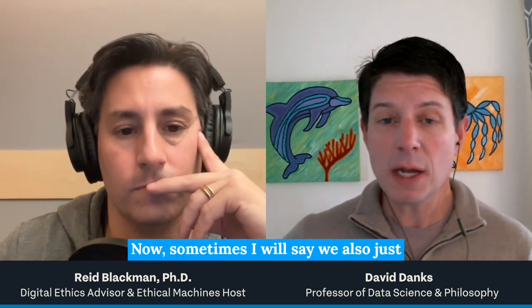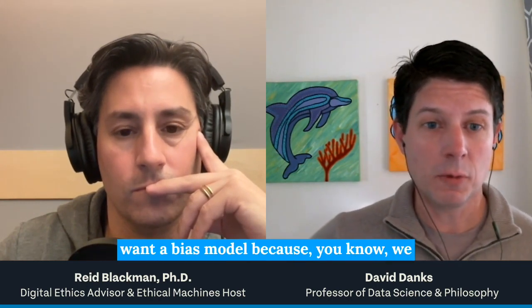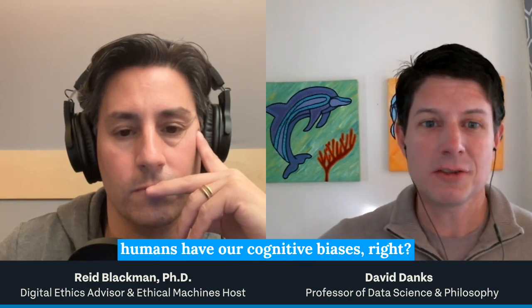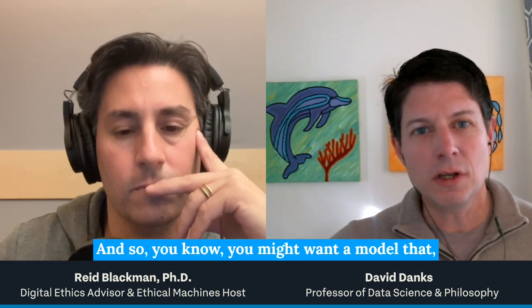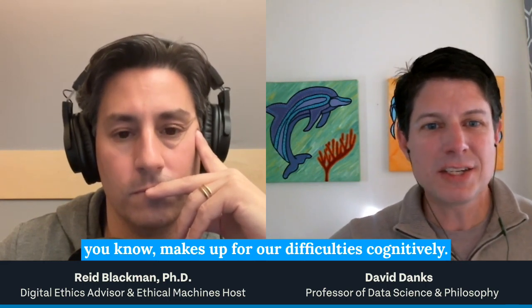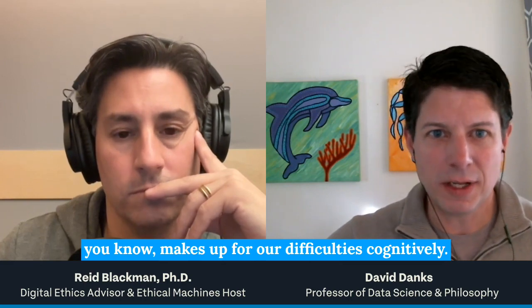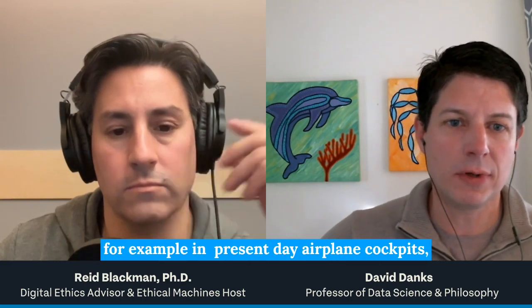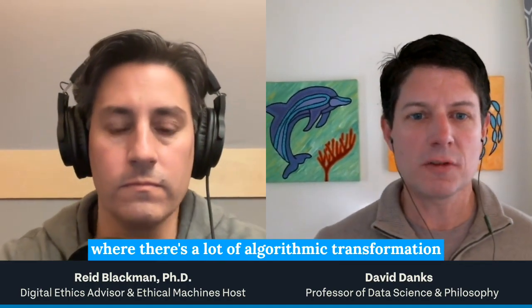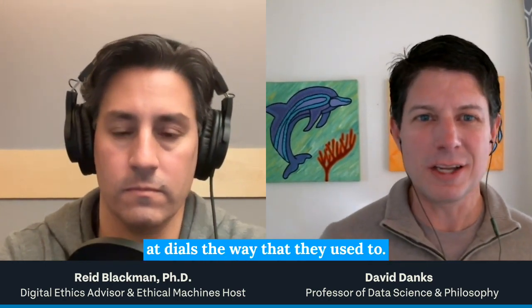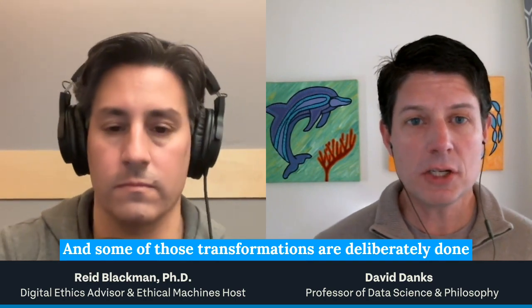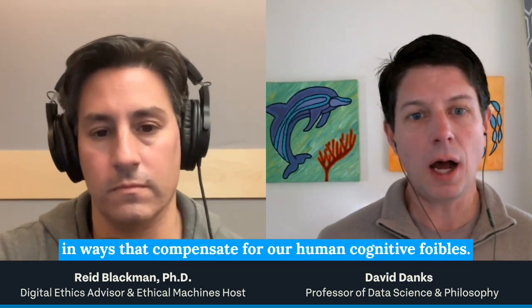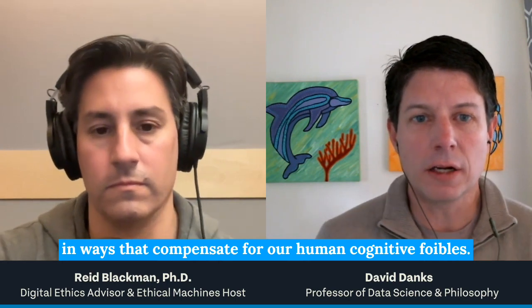Okay. Now, sometimes I will say we also just want a biased model because we humans have our cognitive biases, right? We overestimate the importance of rare events. And so you might want a model that makes up for our difficulties cognitively. We see this in some of the things that happen, for example, in present day airplane cockpits, where there's a lot of algorithmic transformation of the information that's shown to modern pilots. They're not actually looking at dials the way that they used to. And some of those transformations are deliberately done in ways that compensate for our human cognitive foibles.